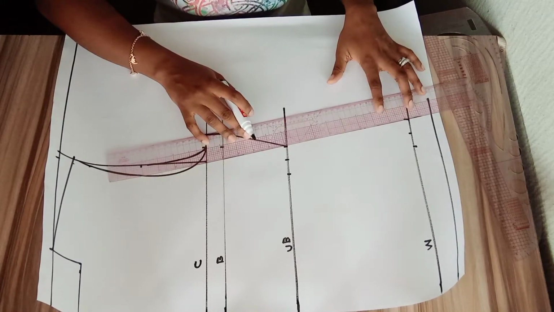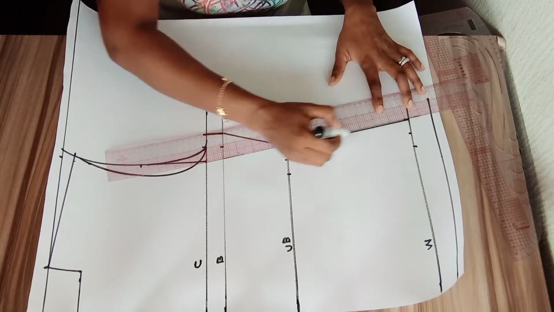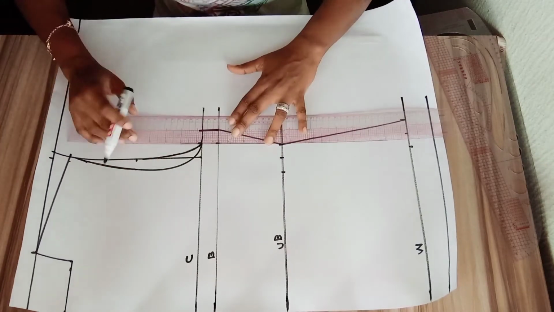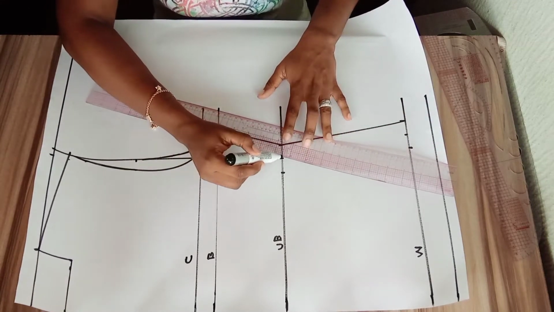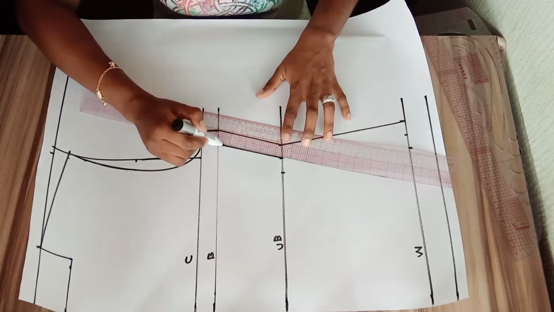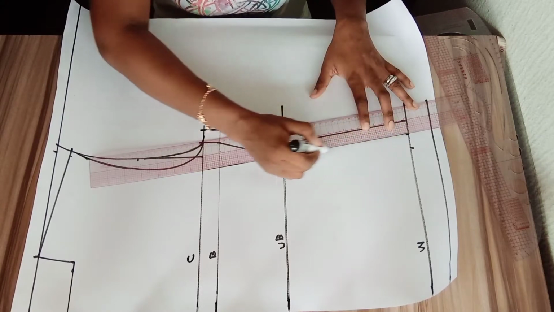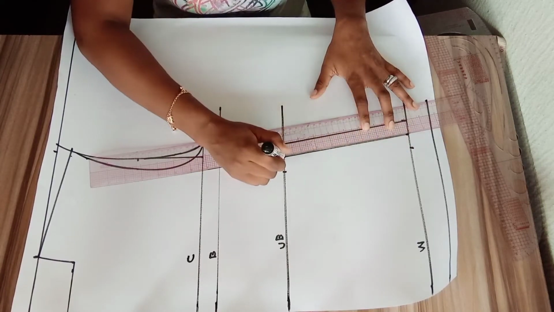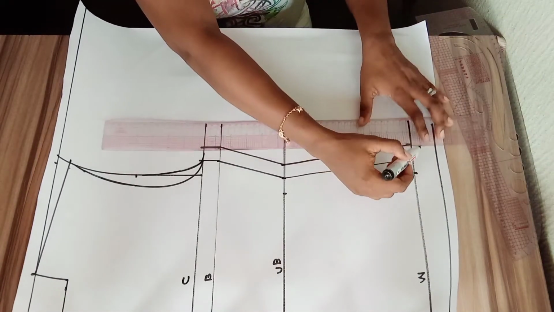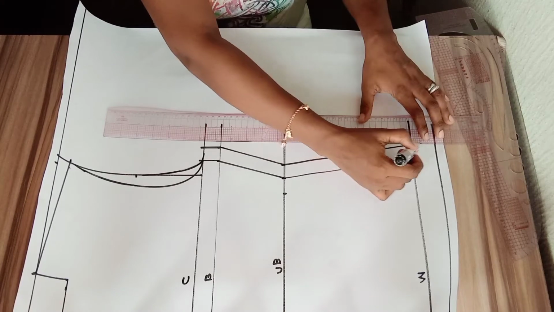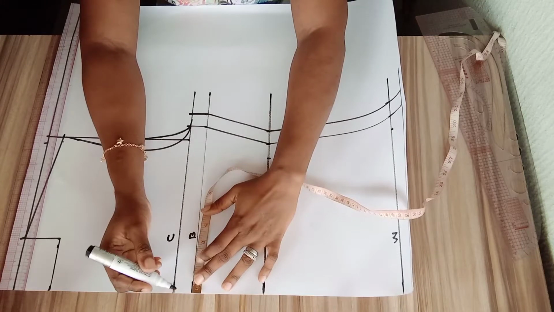Now the waist to the underbust. Next, I'll mark the bust pan.